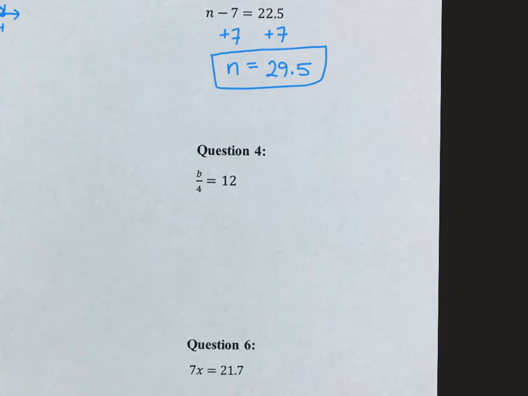So if I have b divided by 4, the best way for me to do that is to use my inverse operations. Divided by 4, the inverse of that is multiply by 4. Whatever I do to one side, I have to do to the other. This 4 can actually be 4/1 if you want. That 4 cancels with that 4. I'm left with b equals 12 times 4, which is 48. Okay, and that is my answer.